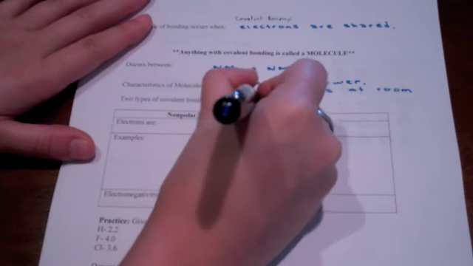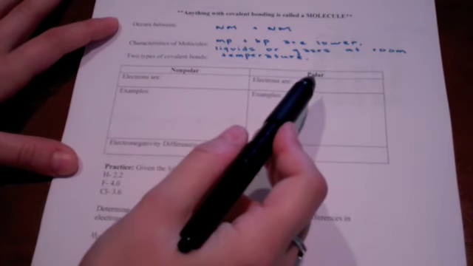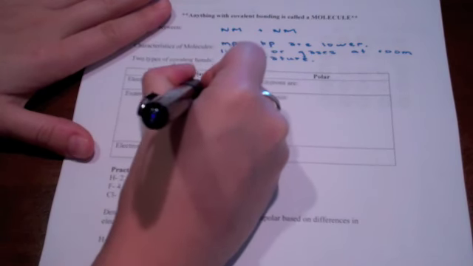Now we're going to look really quickly at two different types of covalent bonding. We've got nonpolar covalent bonding and we've got polar covalent bonding. In nonpolar covalent bonding, your electrons are shared equally.